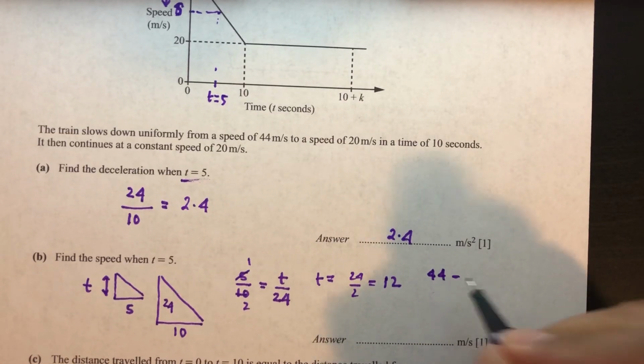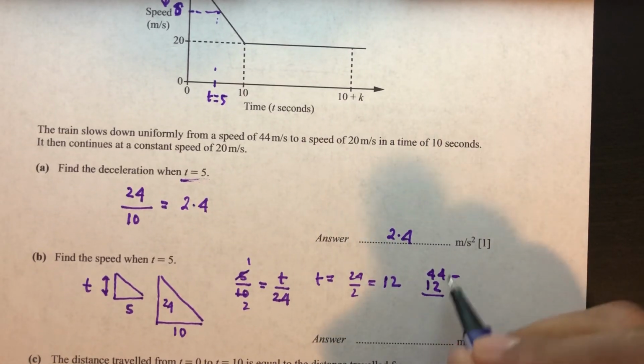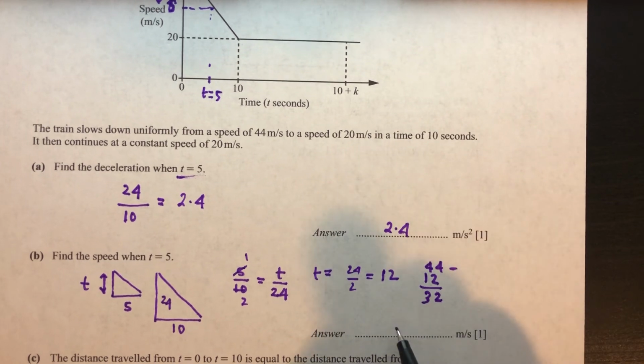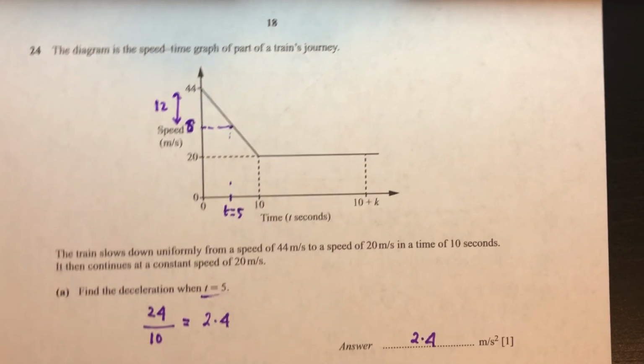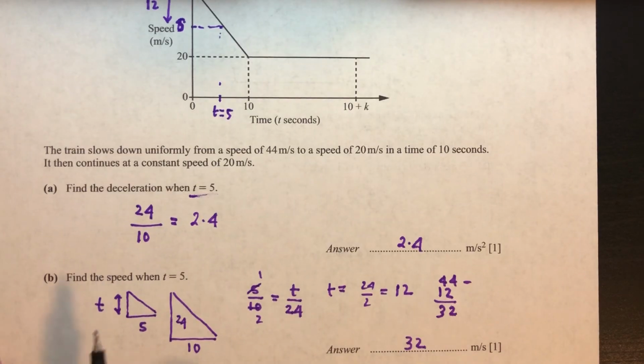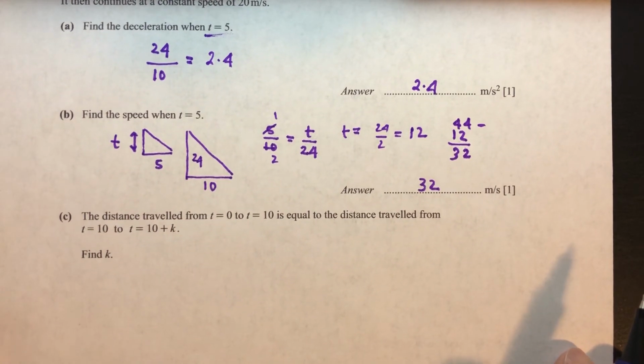So 44 minus 12 will be 32. So 32 will be the speed when the time is 5. You can also use an equation, which will be way faster, but I just wanted to do it using proportionality. Okay, now moving on to the next, we have part C.